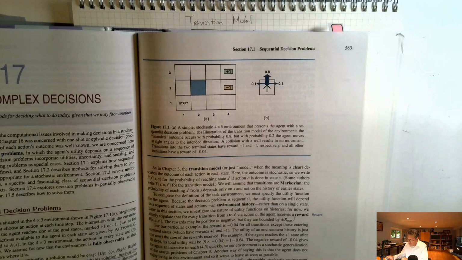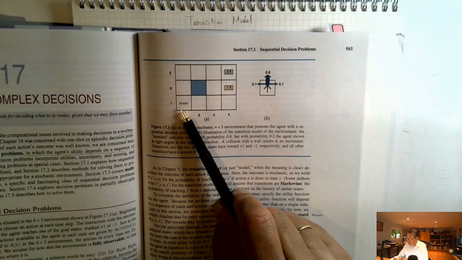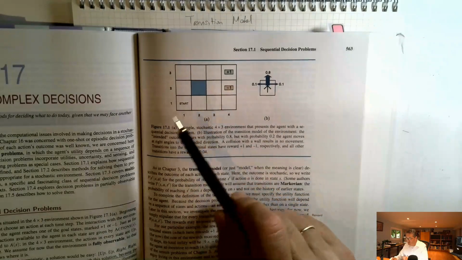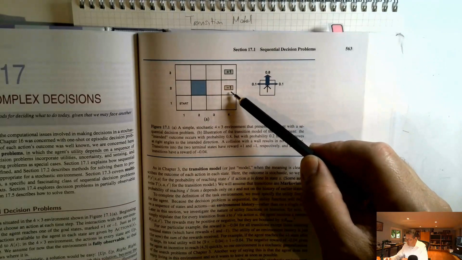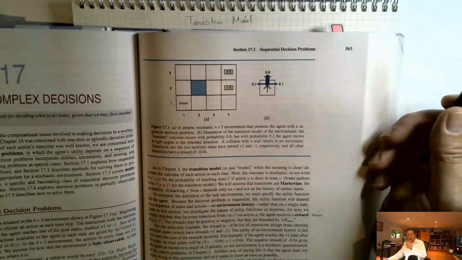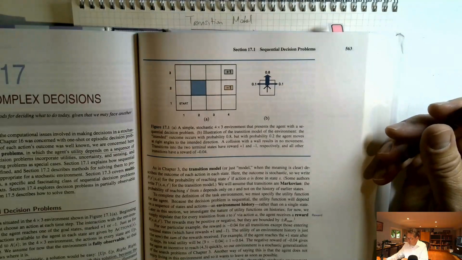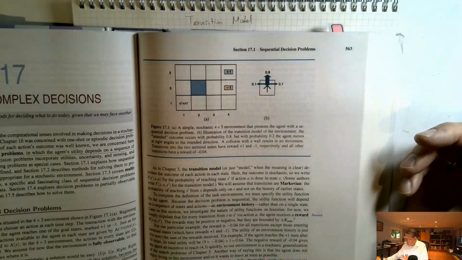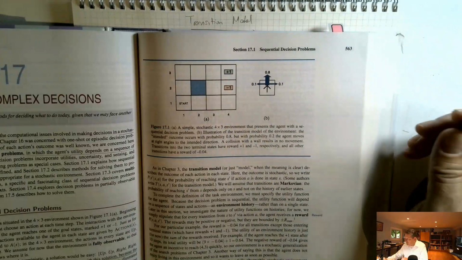The agent always starts in this location, and its goal is to move into a goal state. There are two terminal states here. One offers a reward of +1, another a reward of -1. The agent acts in an optimal way, in the sense that it will try to maximize the reward at the end of that game, which in this case is not really a game, it's just a small world, by reaching a terminating state with the maximum possible reward.